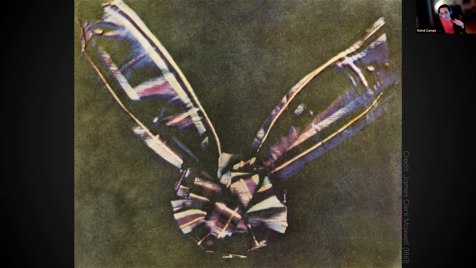So the color is actually added back to that image. And those projected images produced a single colorful image for the first time. Colorful photograph, I would say, would be more accurate.